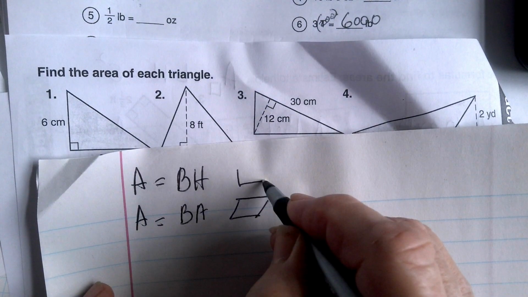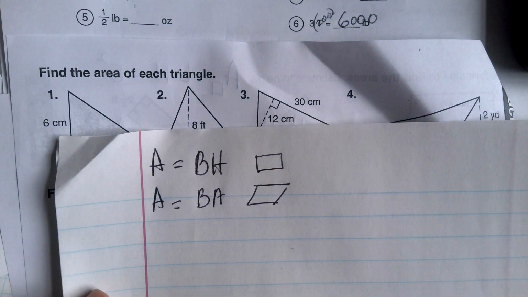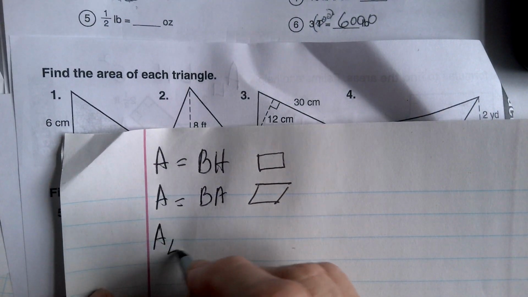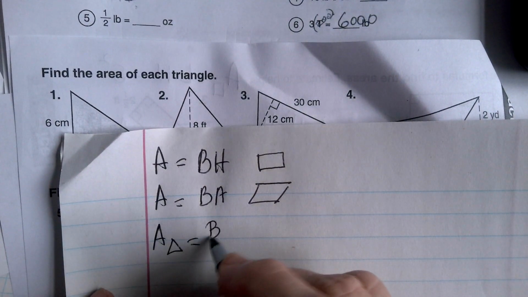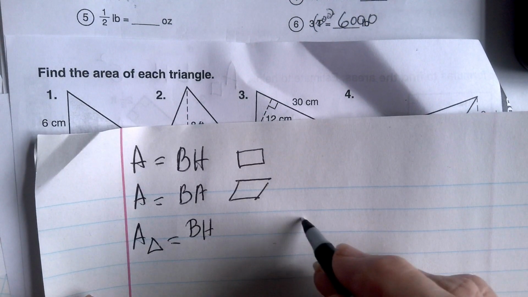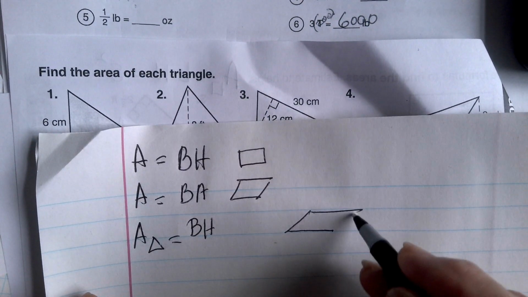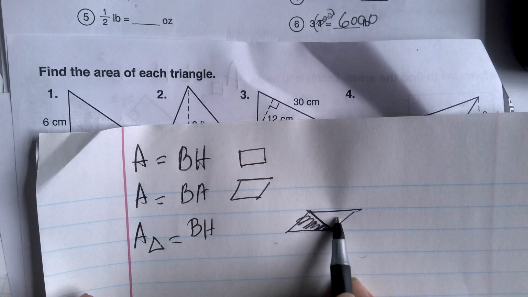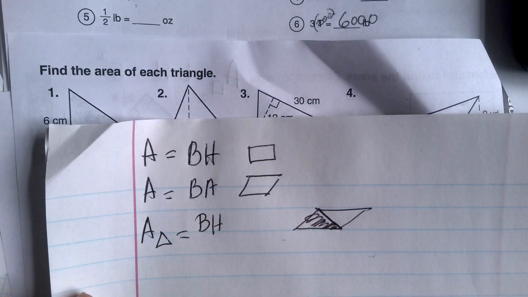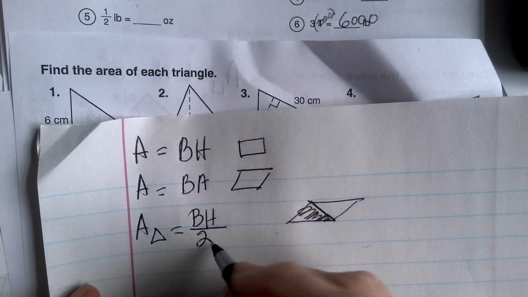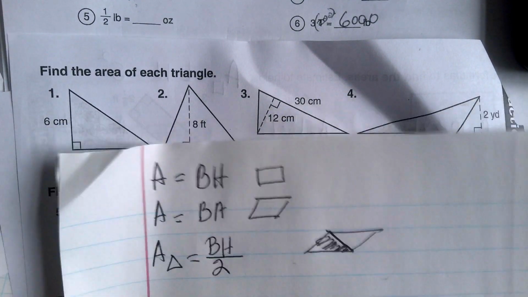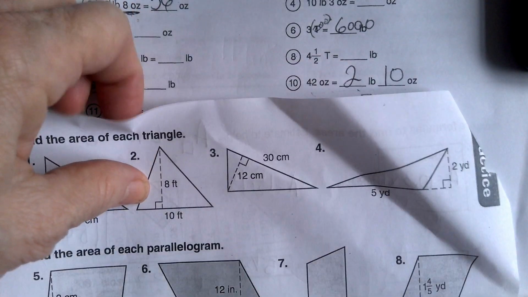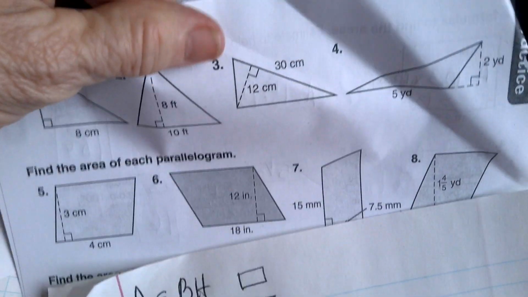The area of a triangle, I said yesterday, is base times height, but a triangle is half of a parallelogram or half of a rectangle. So we're going to divide it by 2. So that's what we're going to be working with right now. We're going to do a couple of these.